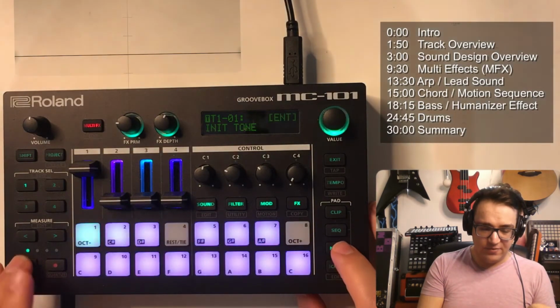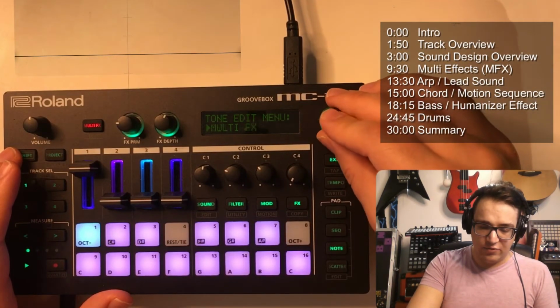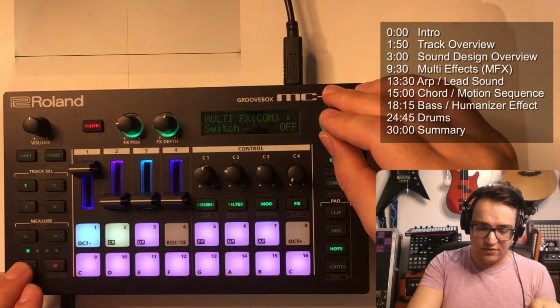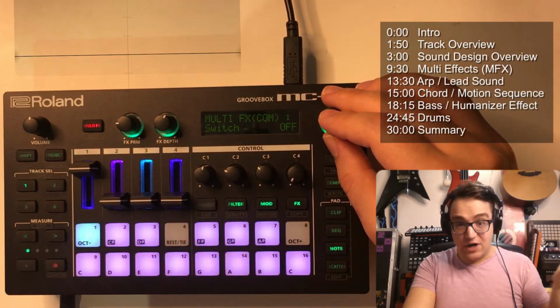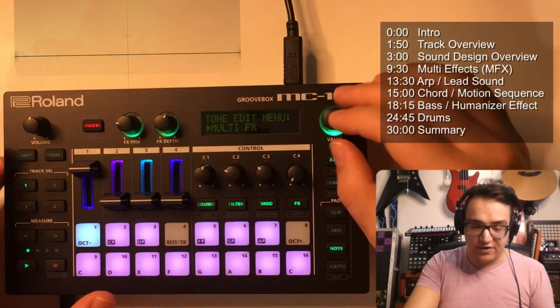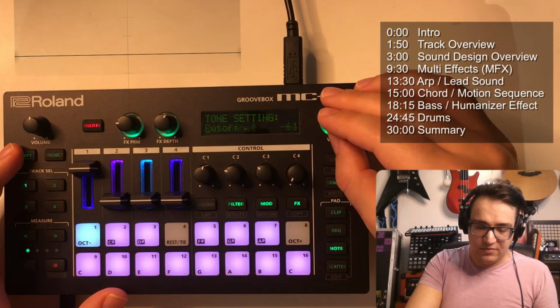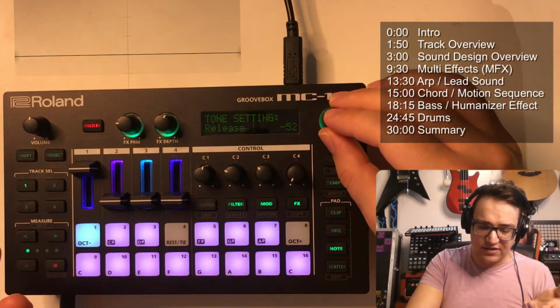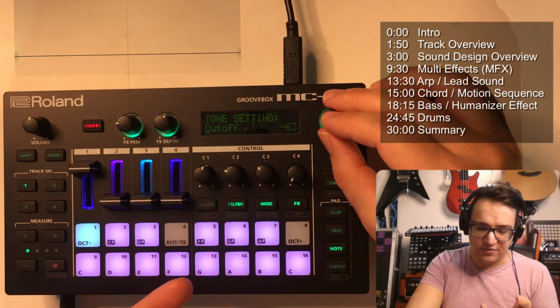It's pretty simple. We have a compressor on it. So without the compressor, I mean, it's pretty obvious. There's some filter on it. I turned the attack and decay down. The release is very short, which matters. I think the attack and decay being so low doesn't really matter.